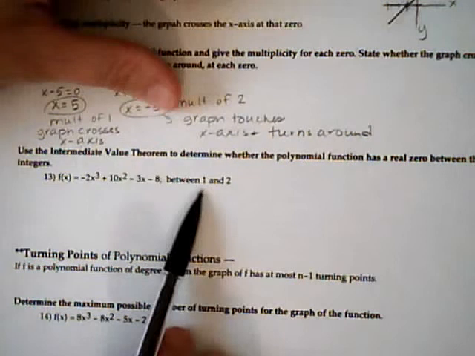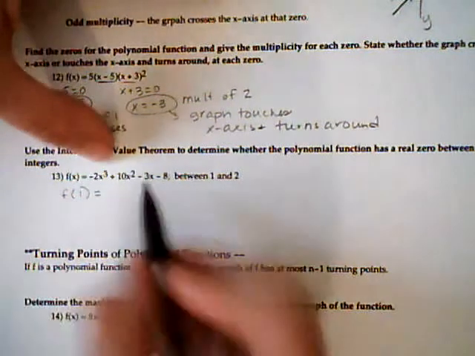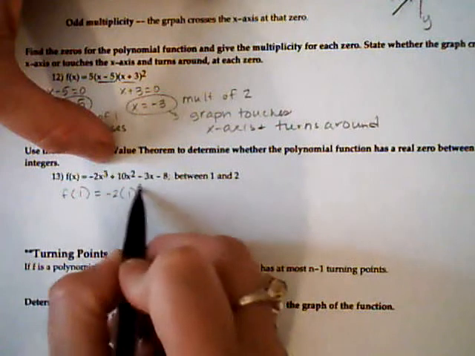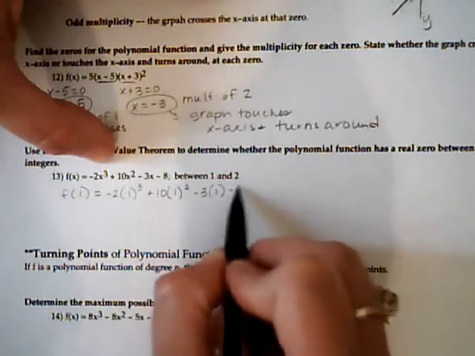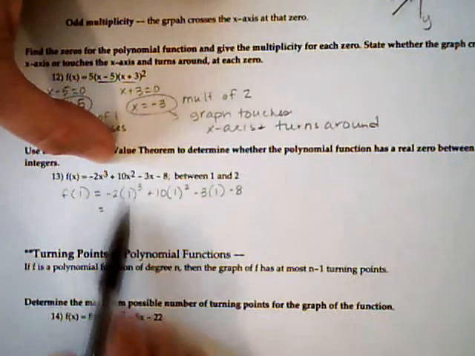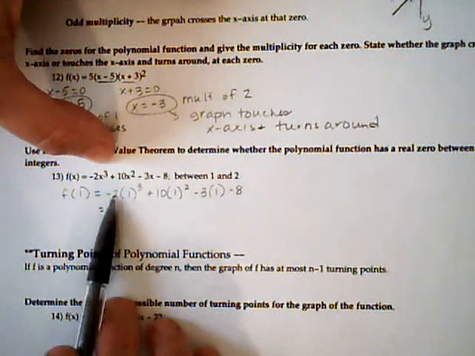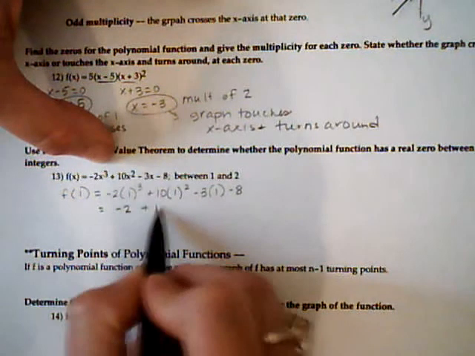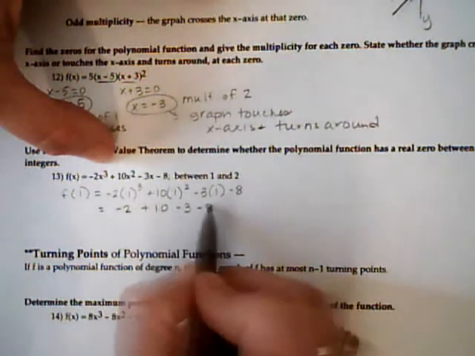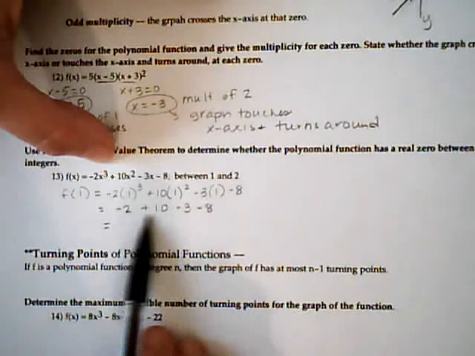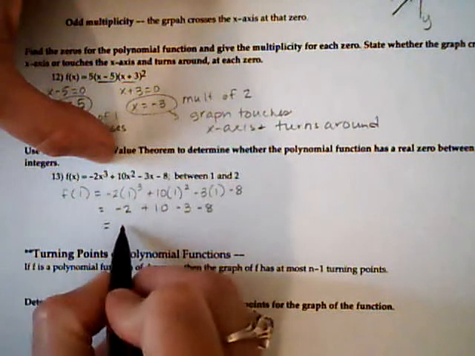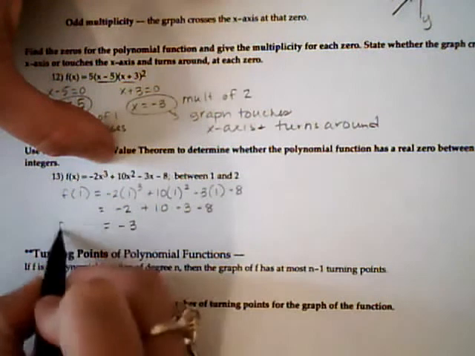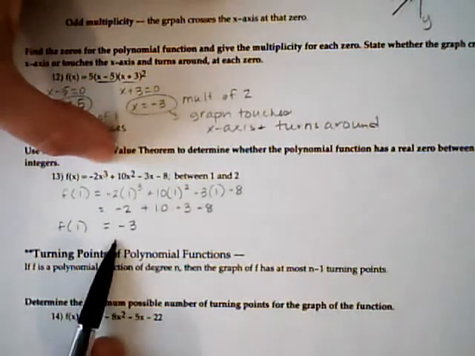All that you have to do is plug those two values into this function. So first we're going to find what is f at 1. So I would have -2 times 1 cubed plus 10 times 1 squared minus 3 times 1 minus 8. Okay, if I simplify, this would just be -2 plus 10 minus 3 minus 8. So I would have 8 minus 3 would be 5, minus 8 would be -3. So f at 1 is -3.